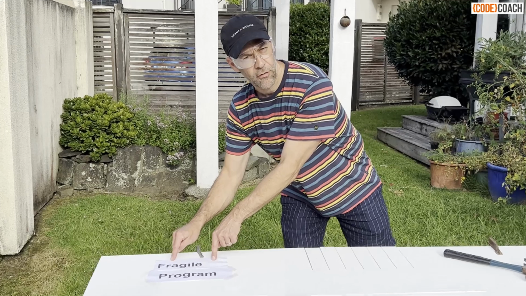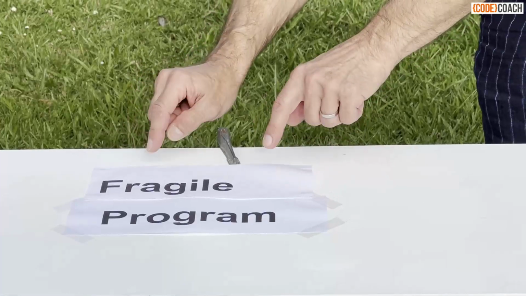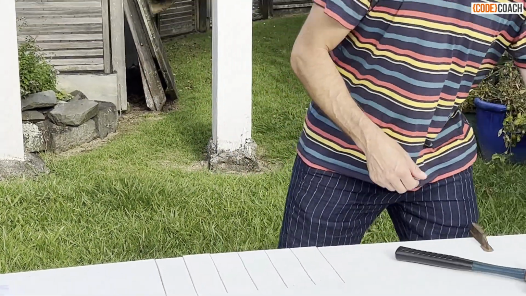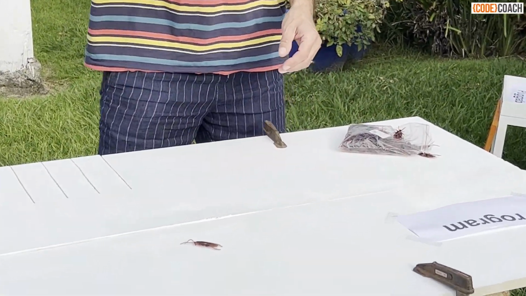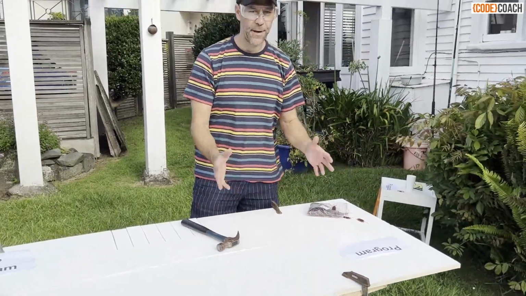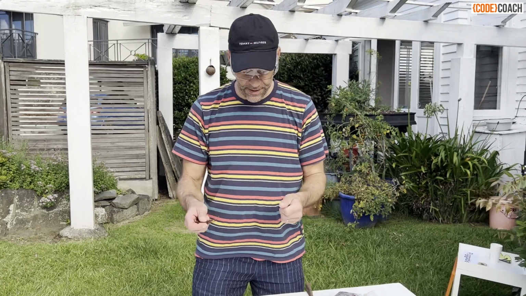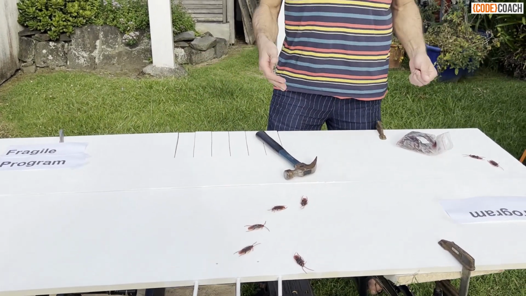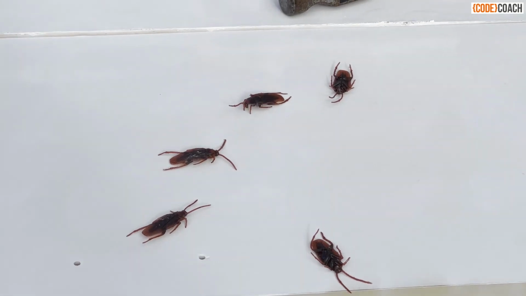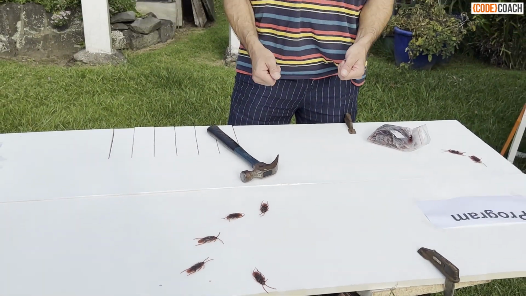Let me show you what I mean. So I've changed the program to be a fragile program now. I put the fragile sticker on there, the fragile piece of paper, fragile program. And what does that mean? I've got a bug and I'm about to fix the bug with the hammer, of course. Bang. The bug has been fixed, it's dead. But what happens is that further bugs were created by fixing this bug. A change creating errors or defects or bugs, that's what fragility means.